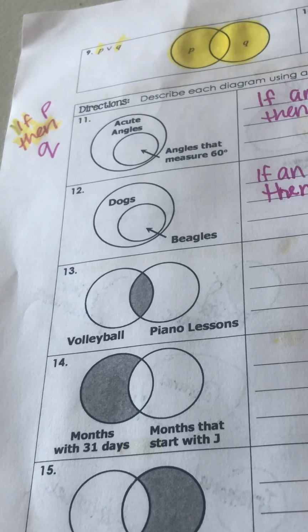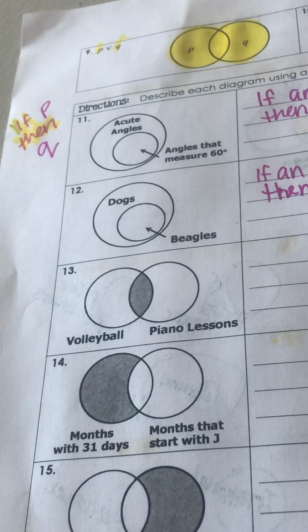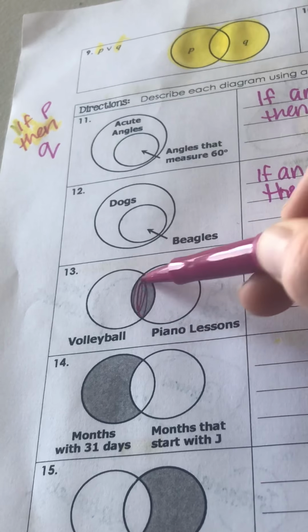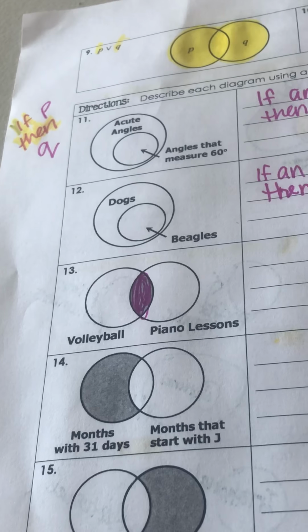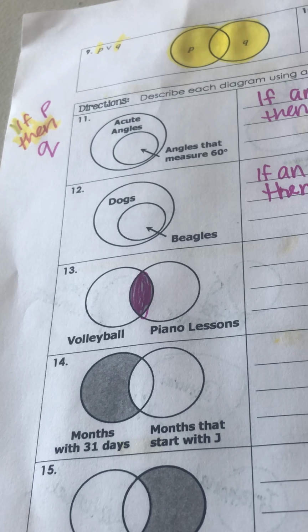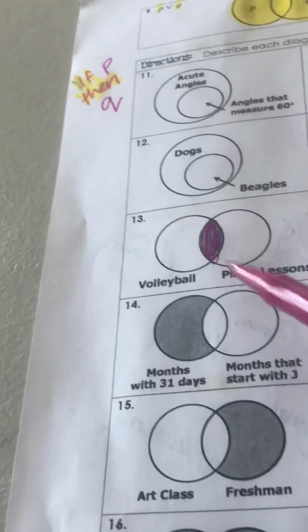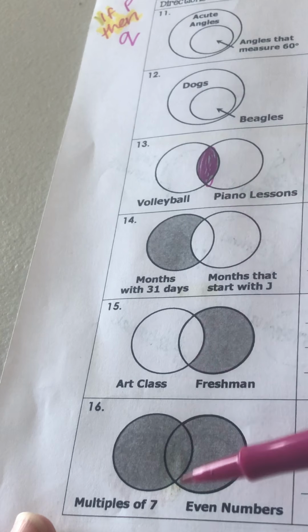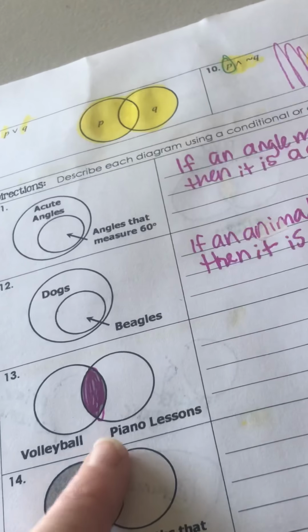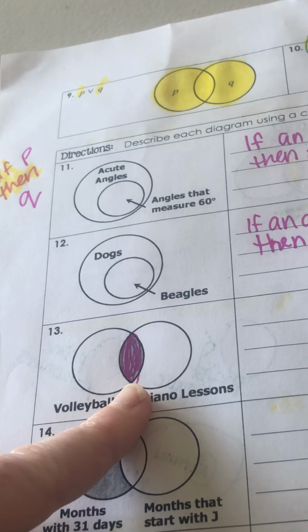All right, number 13, we have volleyball and piano lessons, and then we have shaded on the inside, okay? Now, can we really make an if P then Q for that one? Not really. This one with the shading, these are all going to be the some, always, none, sometimes, never, okay? Those shaded ones are going to be these words at the top, okay? So what would represent this intersection? That would be a some or sometimes.